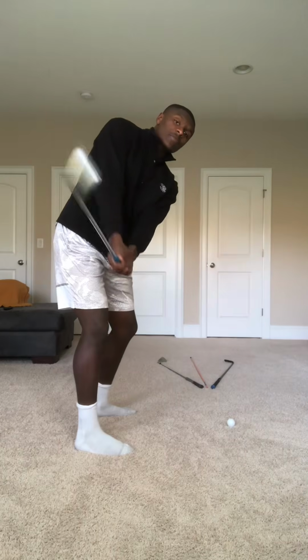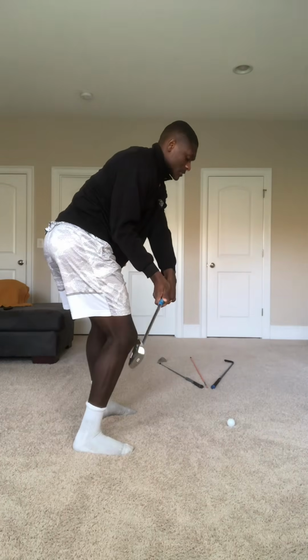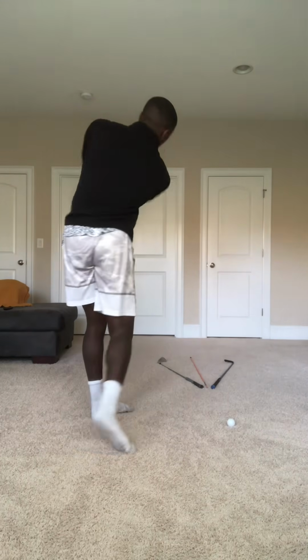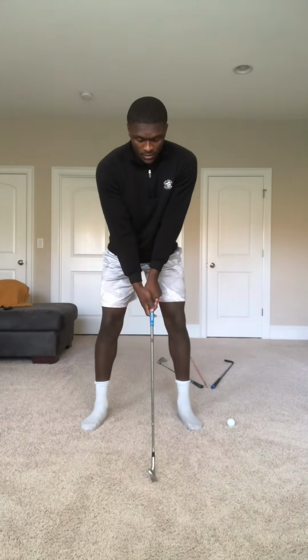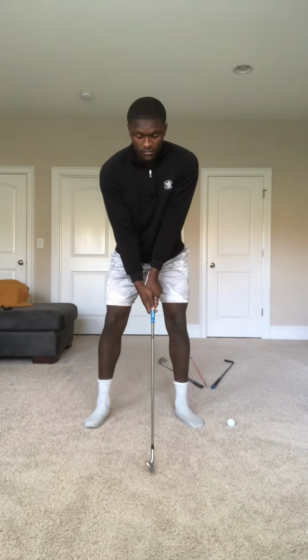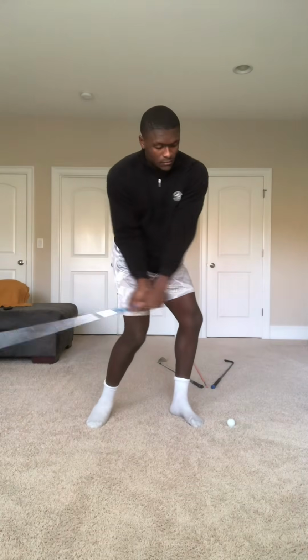So as I swing back, I will still be maintaining my radius. Coming down, I would still be maintaining the radius. And coming through, still maintaining that same radius. So when Tiger said wide to wide, he meant just maintaining his radius. If he set up here, he would still be maintaining his radius here, and even on the way down in transition, still maintaining that same radius.